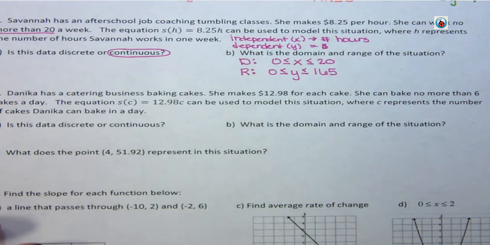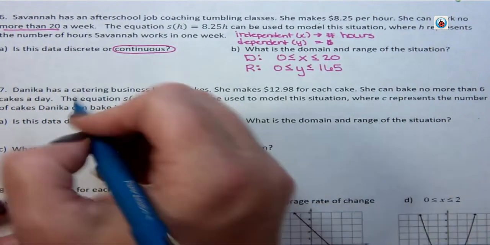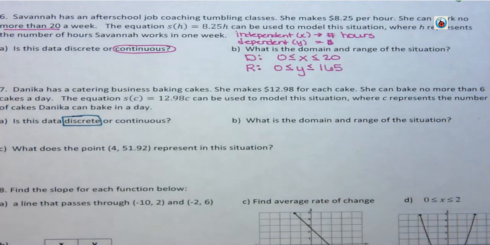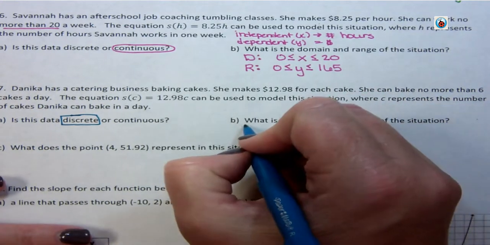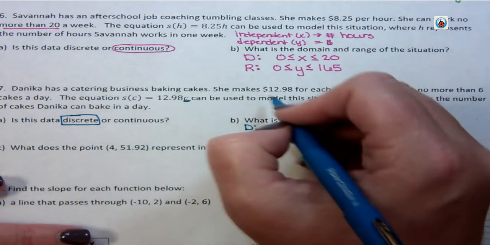Well, can you bake part of a cake? Nope. So then we know it's discrete. Remember, when it's discrete, you have to list out your domain. It's going to be like 0, 1, 2. Okay, so for domain, domain are x's, so it's for C, the number of cakes.